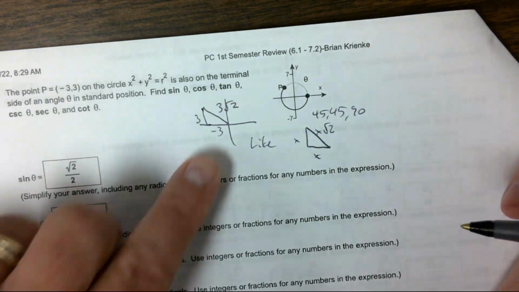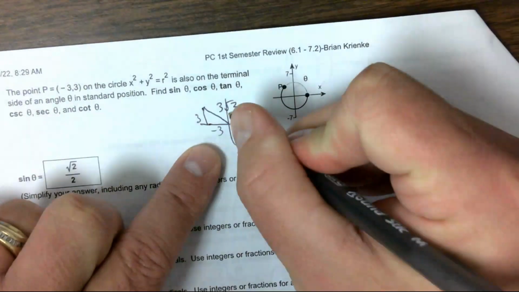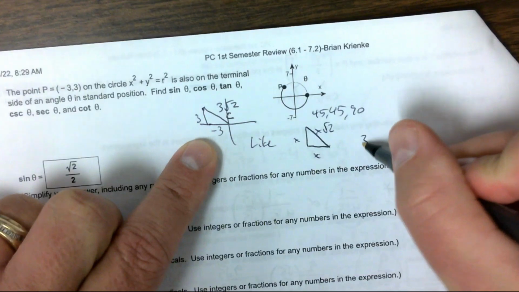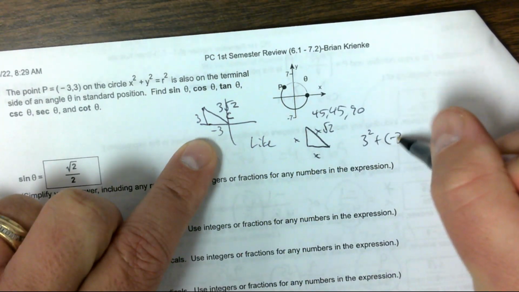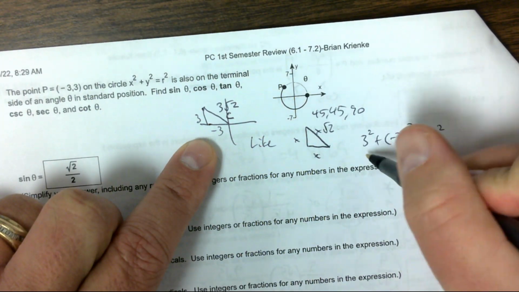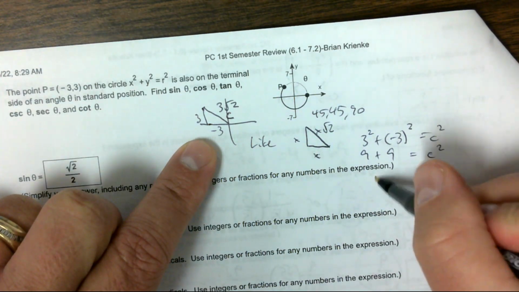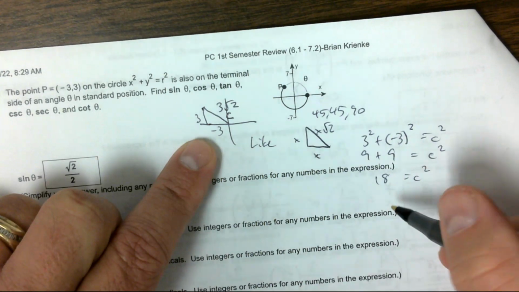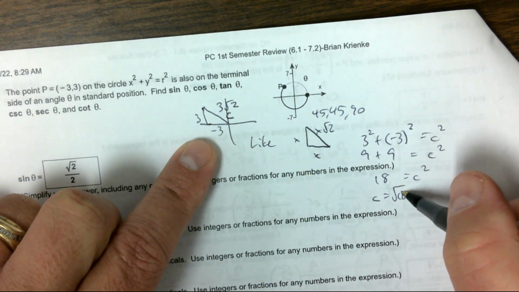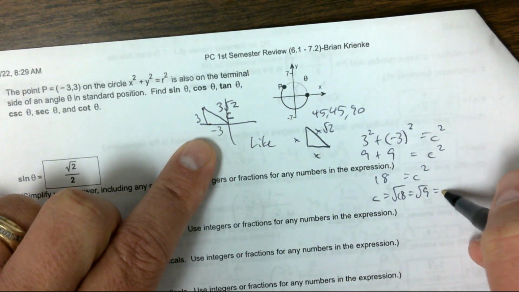But if you want to take your time, call it C. And you could say 3 squared plus -3 squared equals C squared. 9 plus 9, and that's 18, equals C squared. So C is the square root of 18, which is the square root of 9 times the square root of 2.